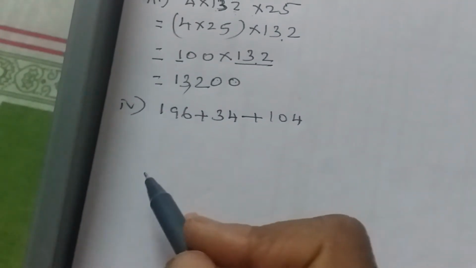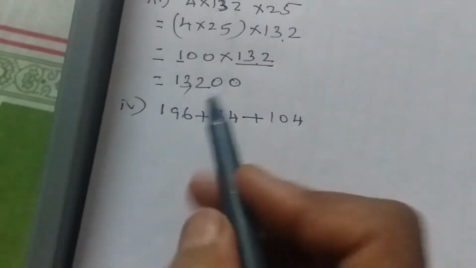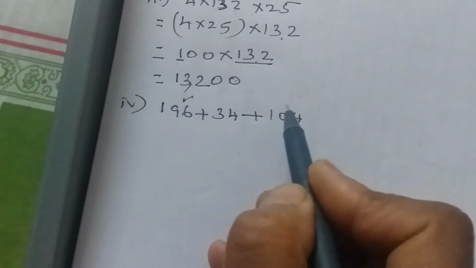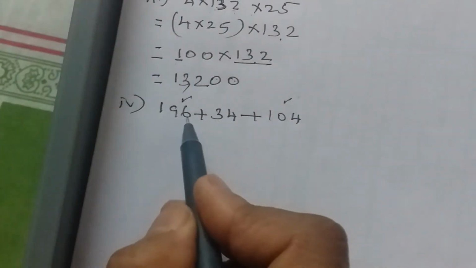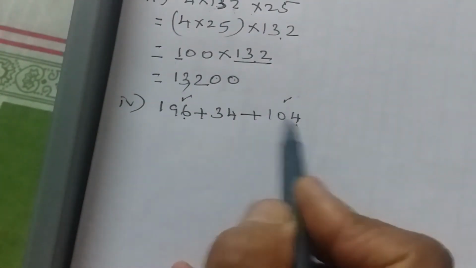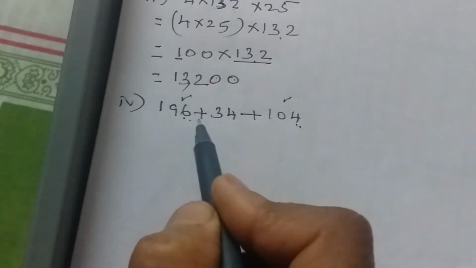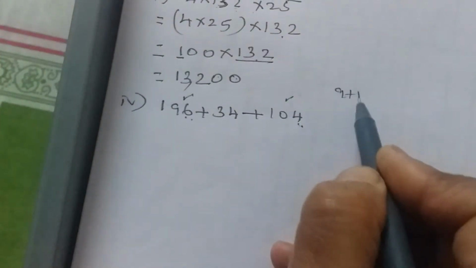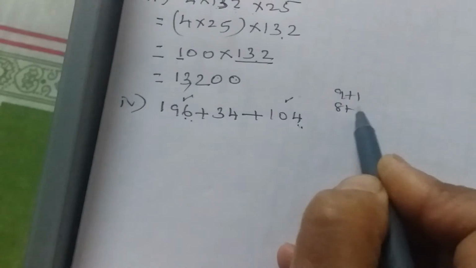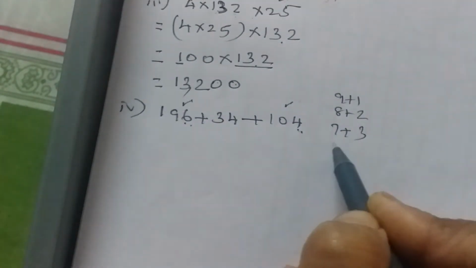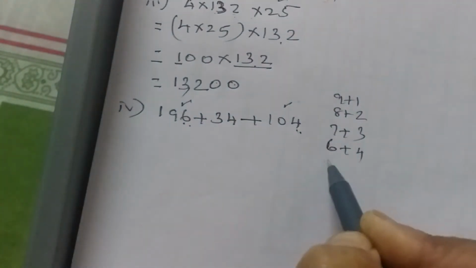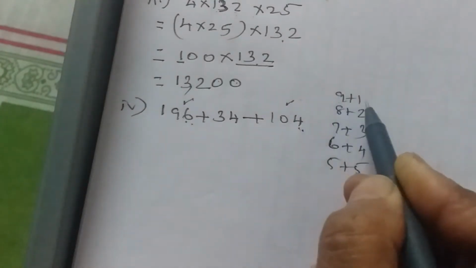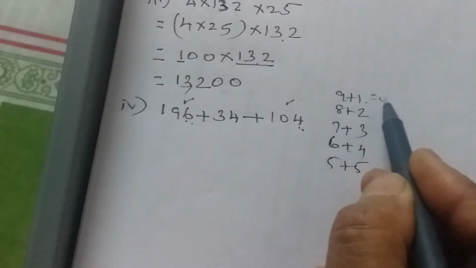So which two numbers make the addition simple? We only have to think. So you take this 196 and 104. Whenever one ends with 6 and the other ends with 4, 6 plus 4, you just check the units place. 9 plus 1 we have to group, because 9 plus 1 is 10. 8 plus 2, 10. 7 plus 3, 10. 6 plus 4, 10. 5 plus 5, 10. These are the ones place digits. When you group, your answer becomes 10.